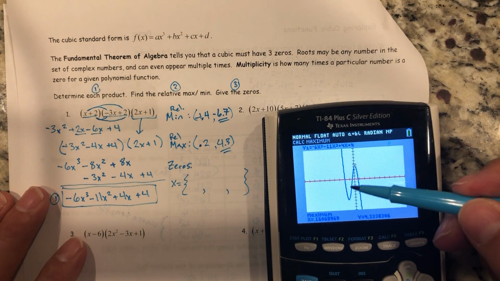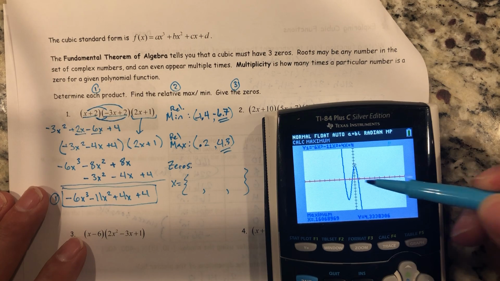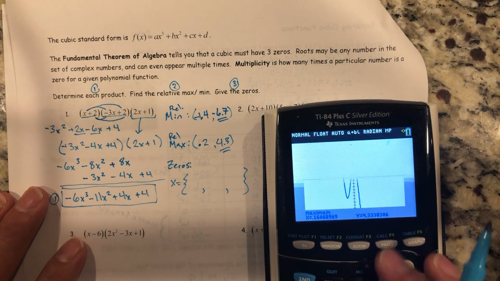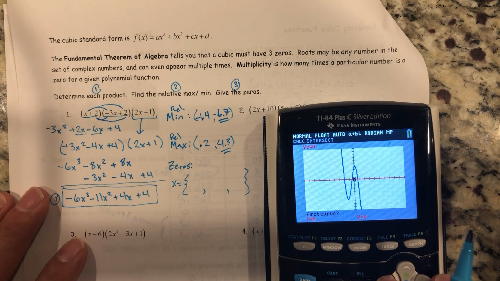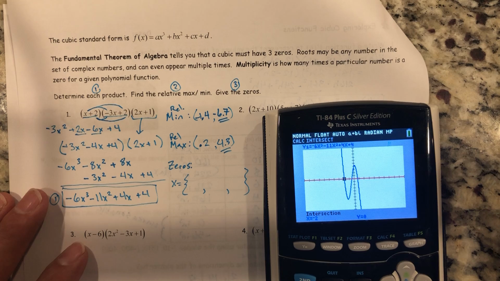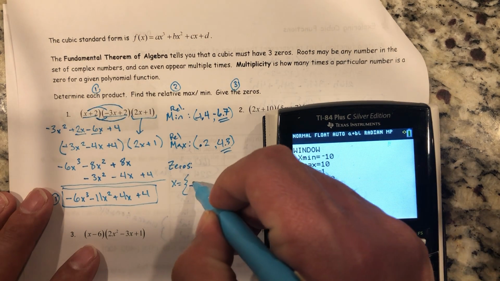And then I have 3 intersection points there, 1, 2, and 3. To find those, second trace, intersect, or number 5, and then I'll just go from left to right. So I go to the left one, enter, enter, enter. And again, I just need the x value here. So this one is at -2.